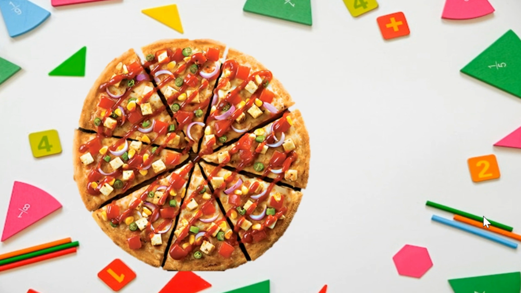But what are these 1 by 8 and 1 by 4? Initially, whatever is given, we have converted into 2 by 8. This type of representation is called a fraction. In this, the lower part is called the denominator and the upper part is called the numerator. The lower part represents the total number of pieces and the upper part represents the number of pieces we are considering from the total. So this is a fraction, the lower one is the denominator, and the upper one is the numerator.